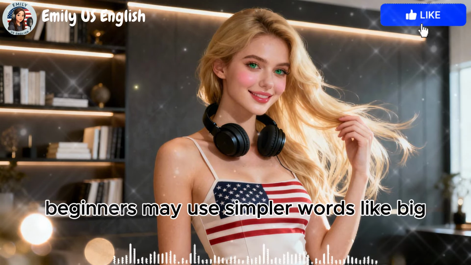Let's take another daily life example. Imagine you are talking about your breakfast. You could say, "I had toast and an omelet." That is correct, but very short. Let's describe it more. I had a slice of warm, crispy sourdough toast and a fluffy 3-egg omelet this morning. Better, right?